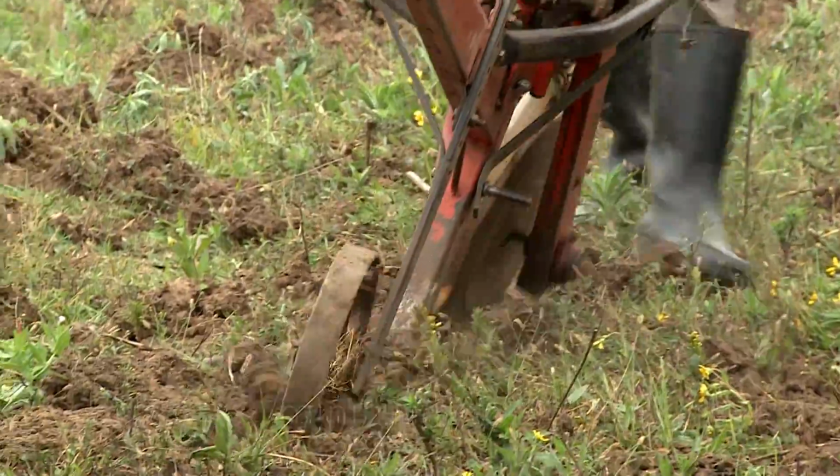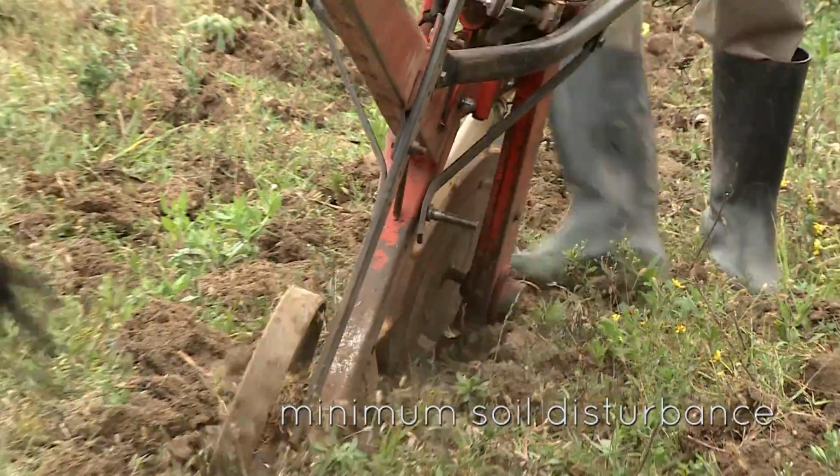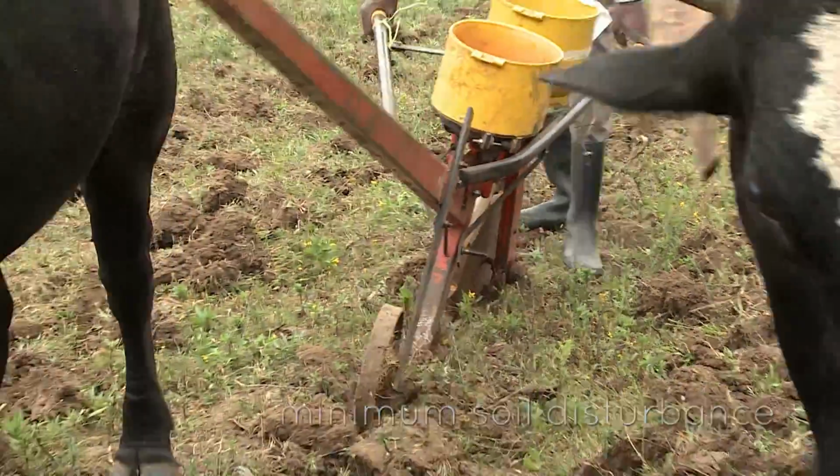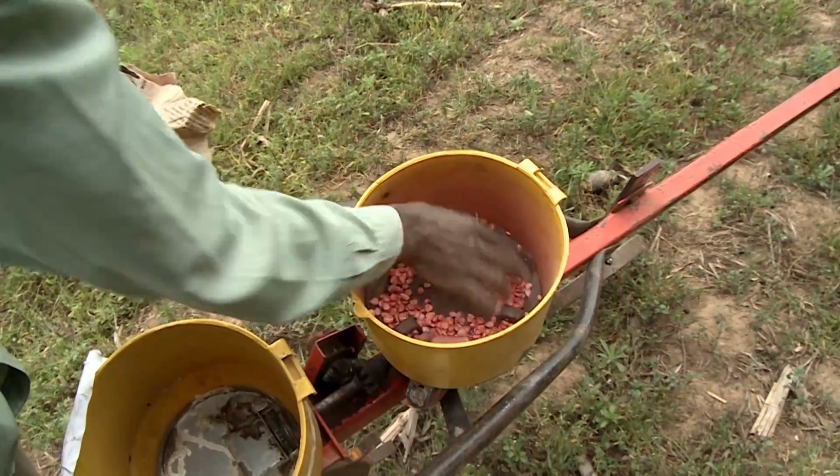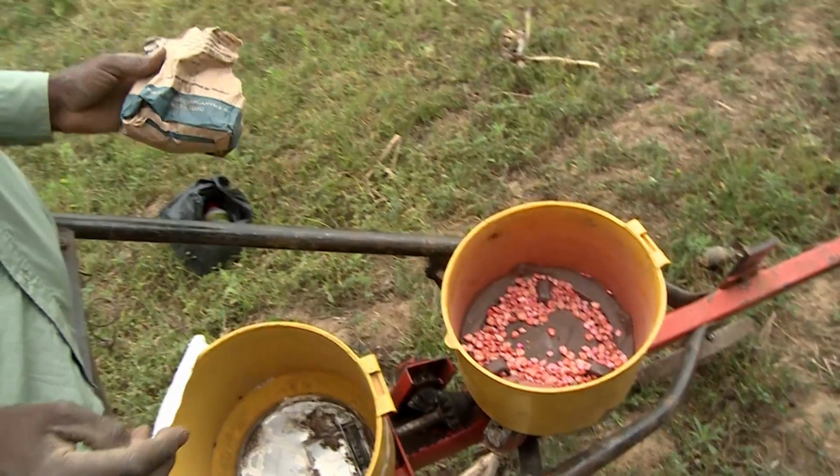Different measures are taken by farmers to disturb the soil to a minimum. Zero tillage, non-inversion tillage and direct seeding prevent the destruction of the soil structure and allow the building up of organic matter.